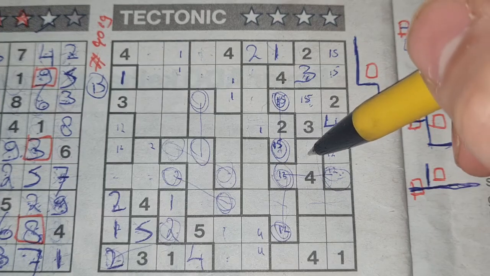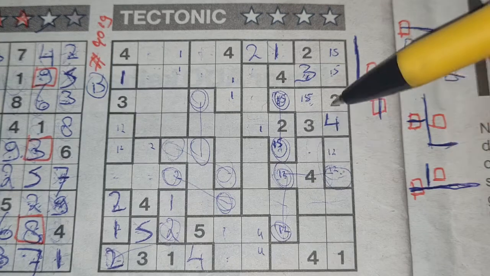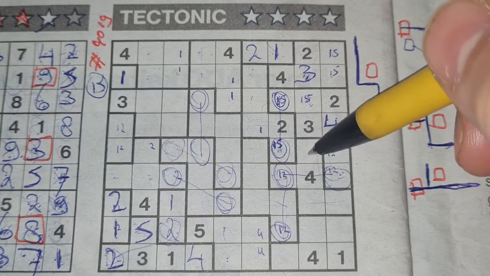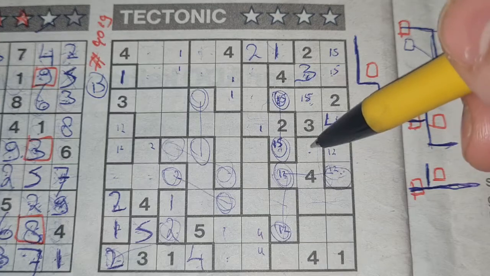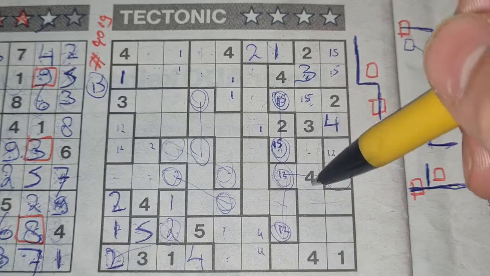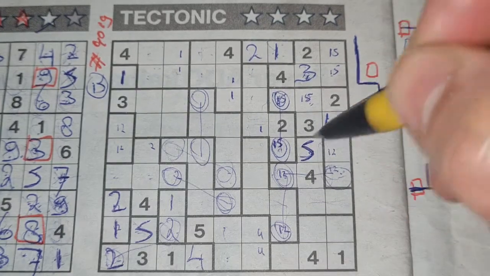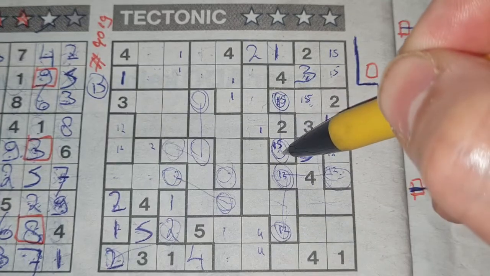Then I think this box should be a 5 because it cannot be a 1. We have a double 1 here. It cannot be a 2. We have a double 2 there. It cannot be a 3. It can be 4. Yes, definitely a 5. Now we have a 5 here, so this box can't be 5 anymore.